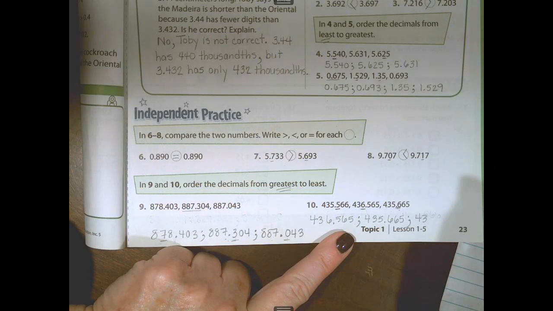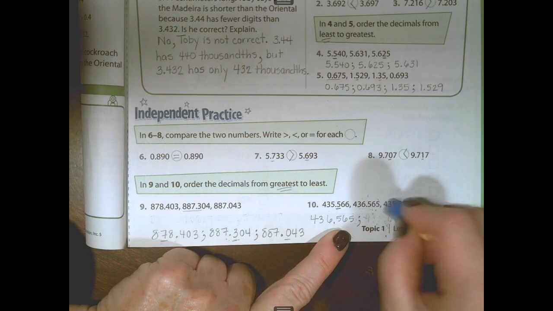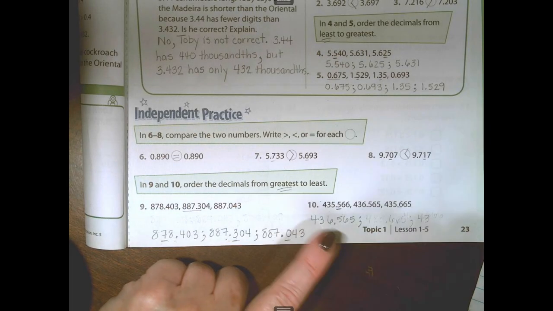And the number with the least value is 430. No, you know what? I am really not with it, guys. Should not be making videos late at night, should I? All right, let me go back.